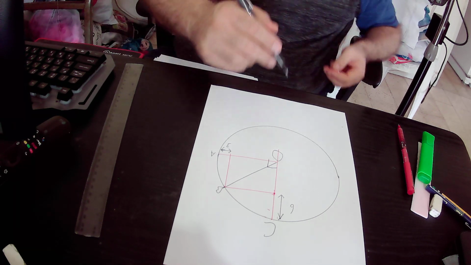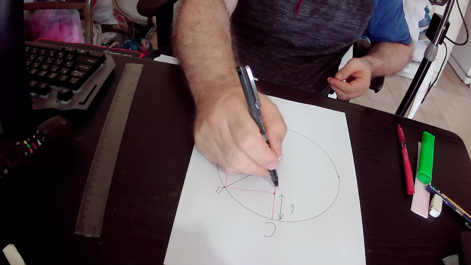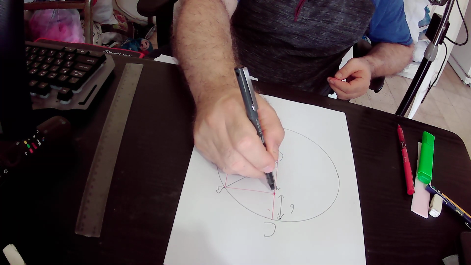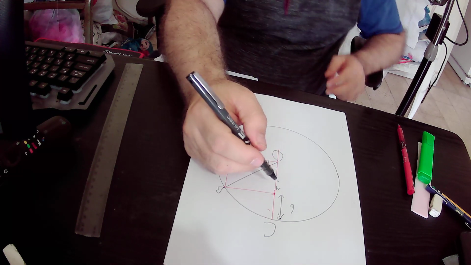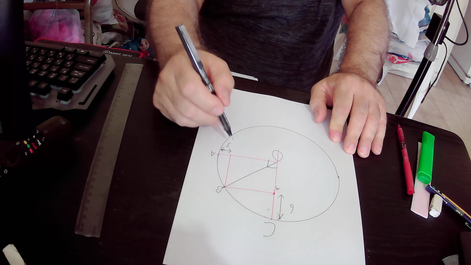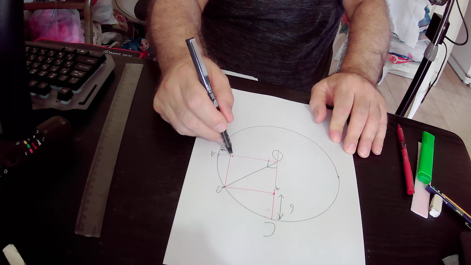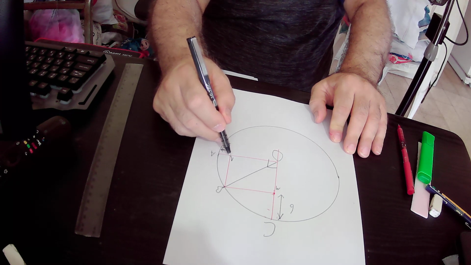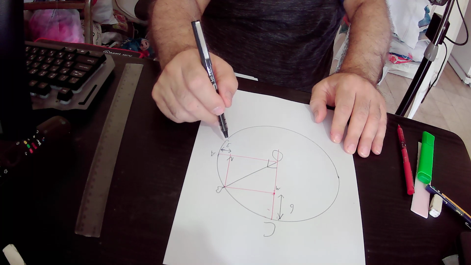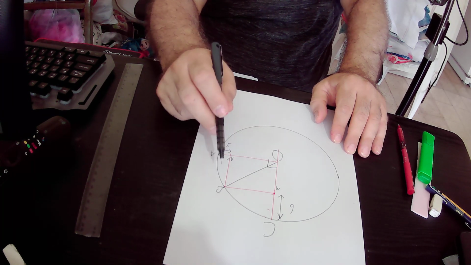we will define this point as point M. So line segment MC equals 6 units, and we will name this point point N. So line segment AN equals 3 units, and we want to find out the radius of this circle.